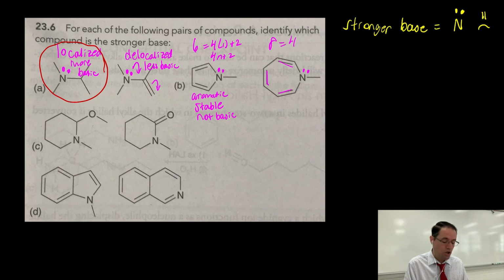Over here on the right, we've got 2, 4, 6, 8 electrons. 8 electrons is 4 times 2. That satisfies the 4n rule. We're going to call this anti-aromatic. That's extremely unstable.